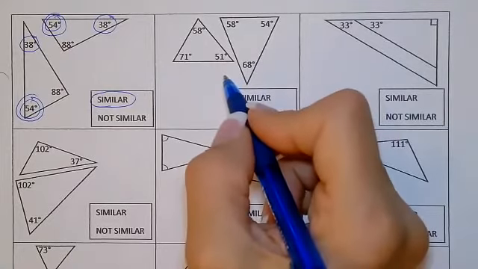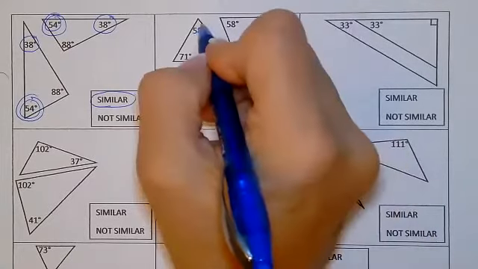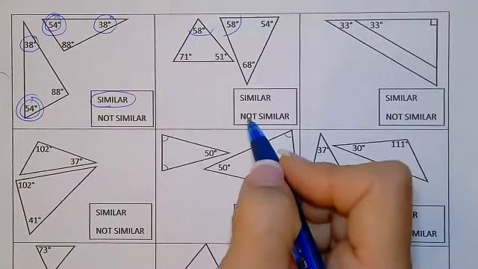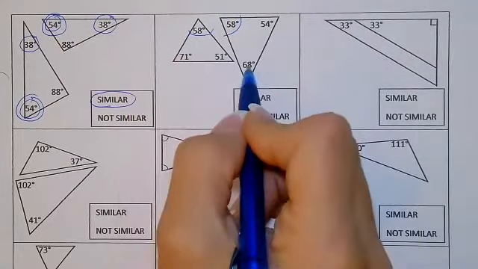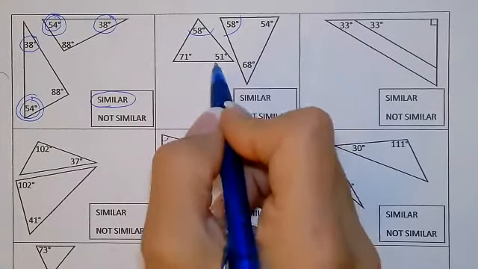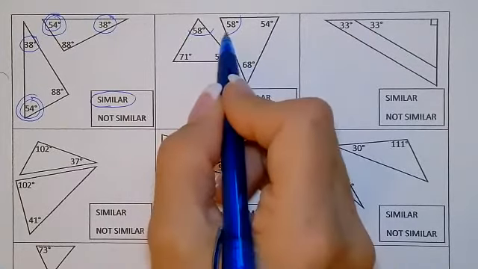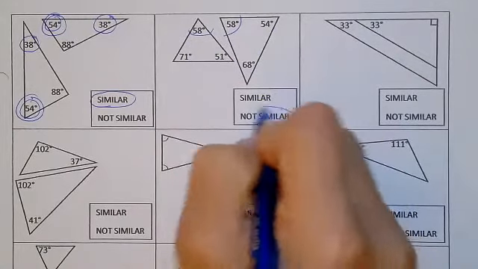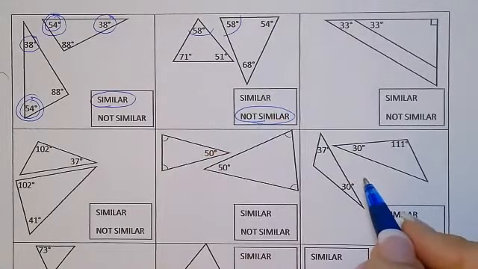Okay, let's look at these. See, I have 58 and 58. 71, no, 51. I only have one pair of congruent angles. So these are not similar.